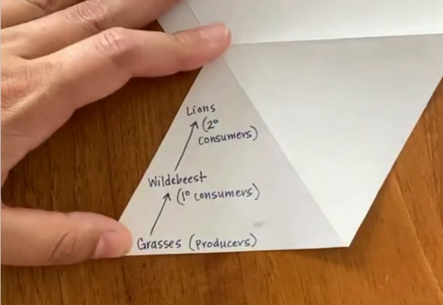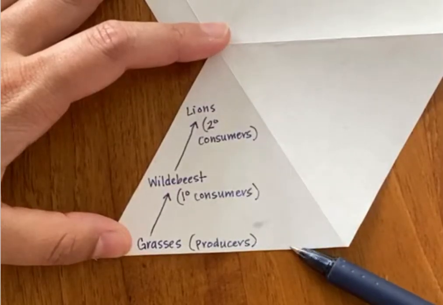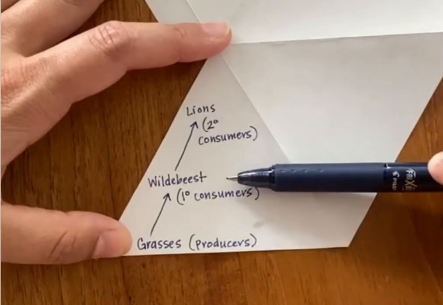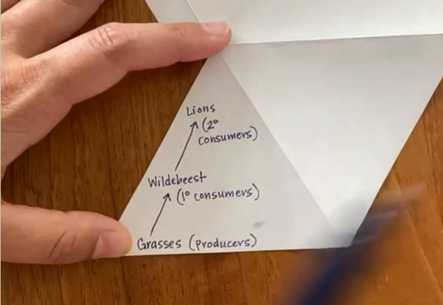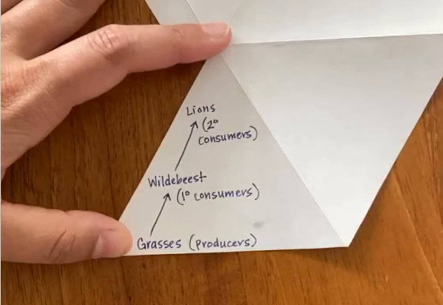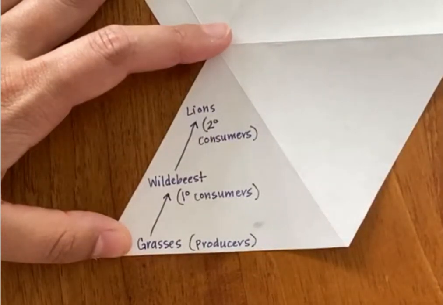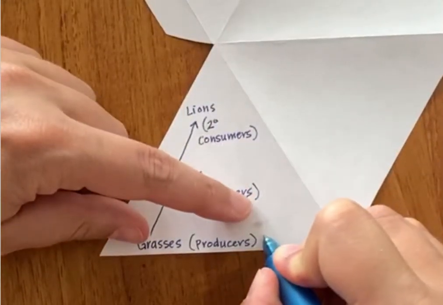And one of the ways that we can represent this is with what we call a pyramid of numbers. And it's bigger at the bottom, smaller at the top, because there are more grass than there are wildebeest. There's more wildebeest than there are lions. So in a pyramid of numbers, we record how many organisms there actually are. So in this case, in our grasses, there are billions of grass.